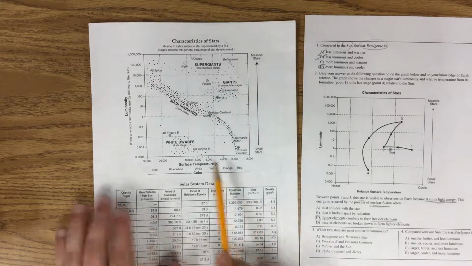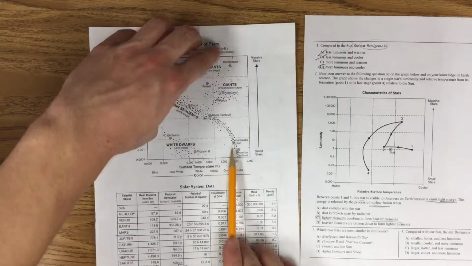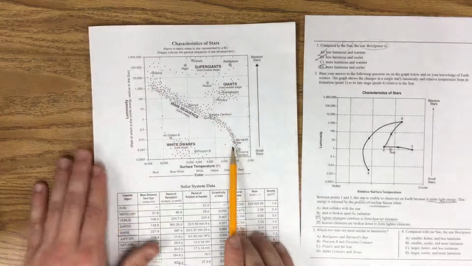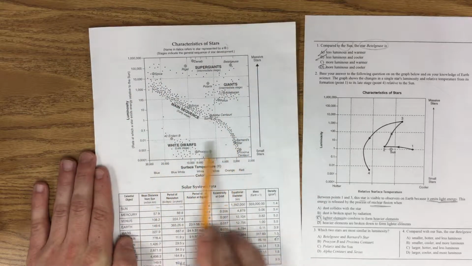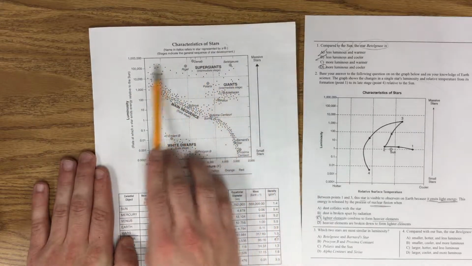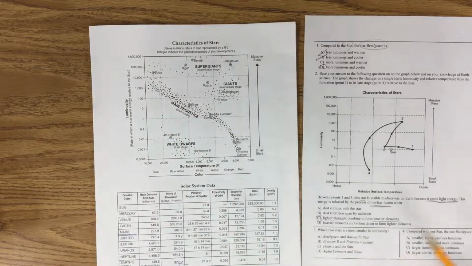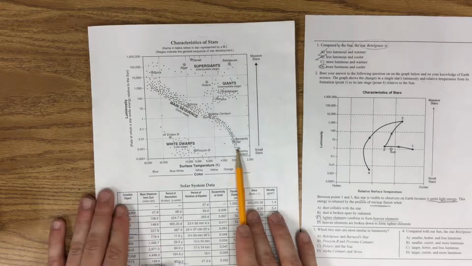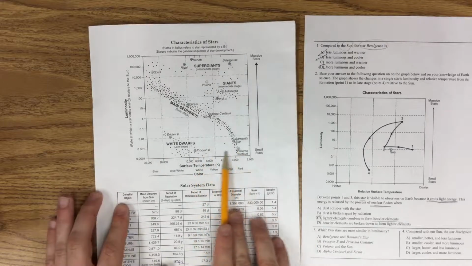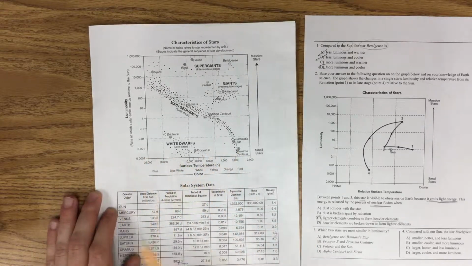Betelgeuse and Barnard's star. Here's Barnard's star and here's Betelgeuse. They have very similar temperatures, but their luminosities are extremely different. Barnard's is very dim compared to very bright Betelgeuse. So that can't be it. Procyon B and Proxima Centauri. Proxima Centauri and Procyon B, ooh, they fall right across the same line. So that's probably going to be my answer.